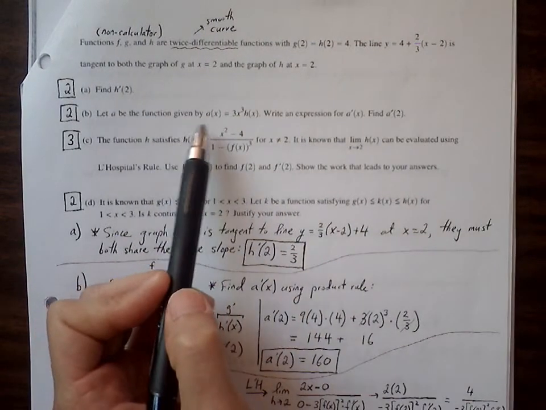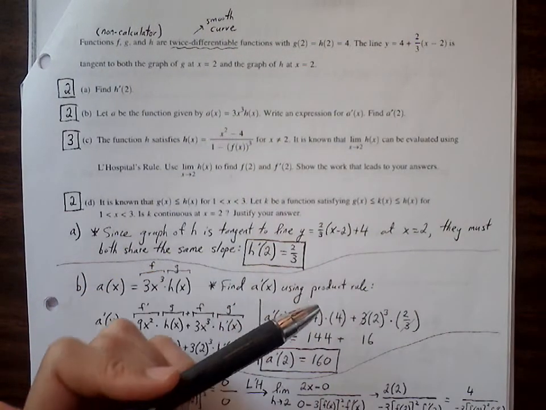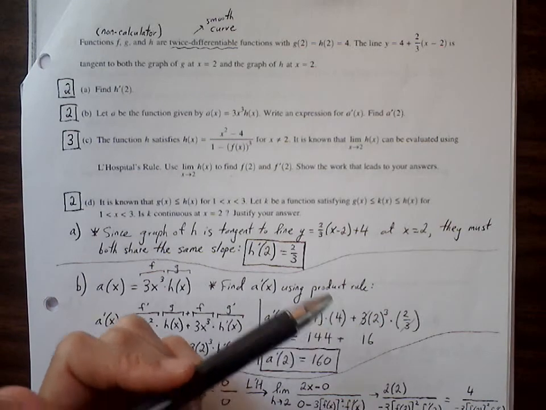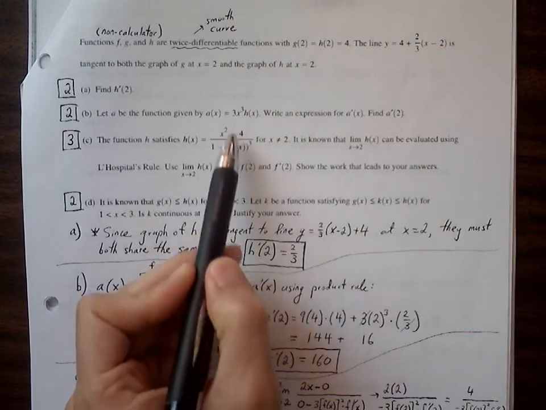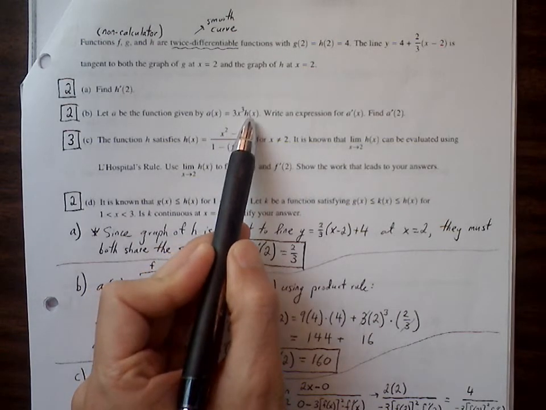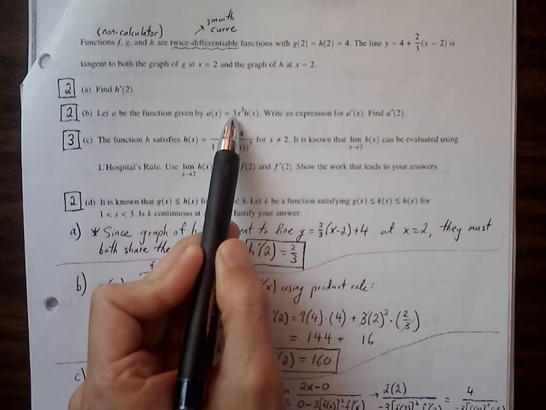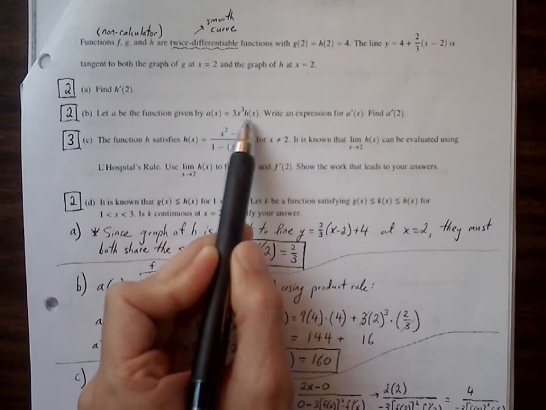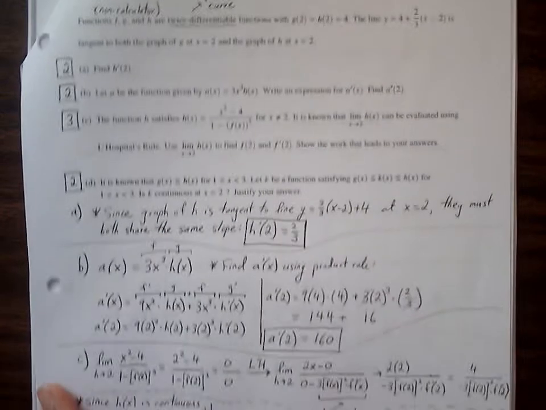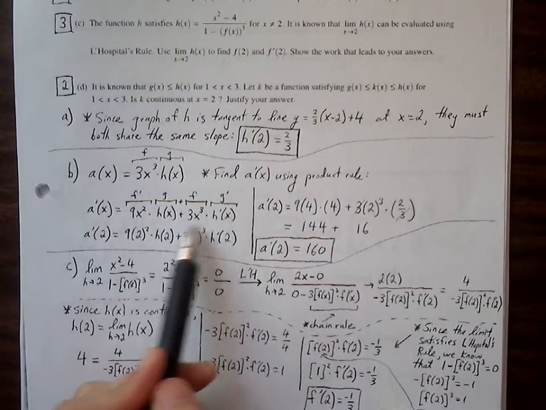Let a be the function given by 3x cubed times h of x. Write an expression for a prime of x, and find a prime of 2. So we need to think of these as two separate expressions being multiplied together. 3x cubed we can think of as our f function, h as our g function. We can go through the product rule: f prime g plus f g prime.